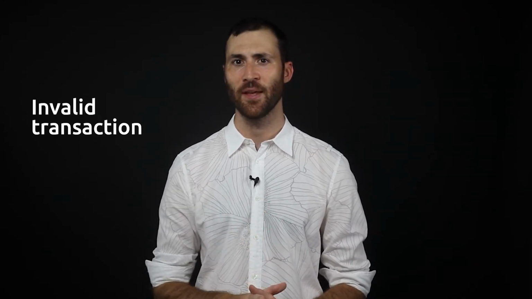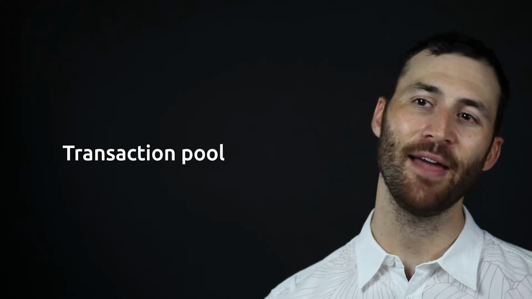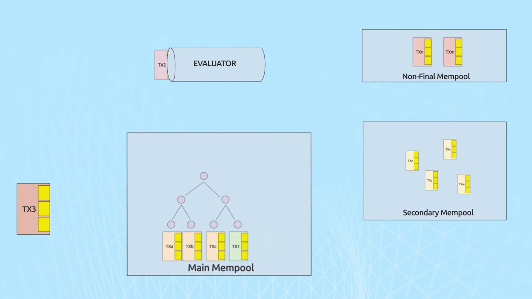A node's first task upon receiving a new transaction is to determine its validity and finality. If the node deems the transaction invalid, it will reject the transaction. If the node deems it valid, the node places the transaction into a transaction pool based on whether it is final and the local policies of the node. As we can see in the animation, there are 3 possible paths for a transaction after it is evaluated.